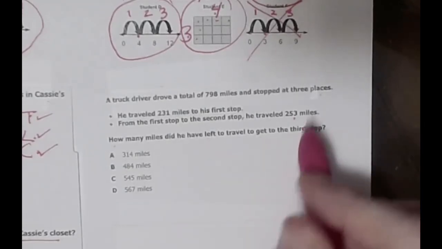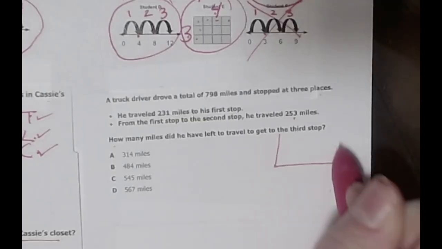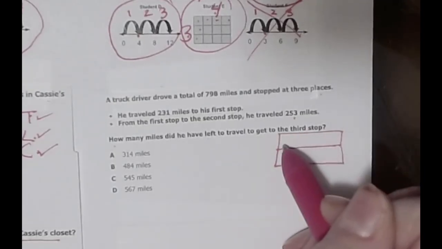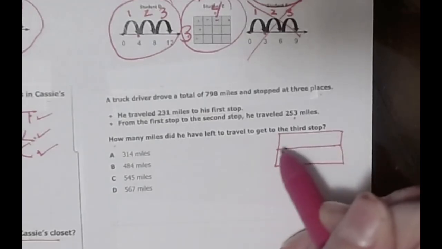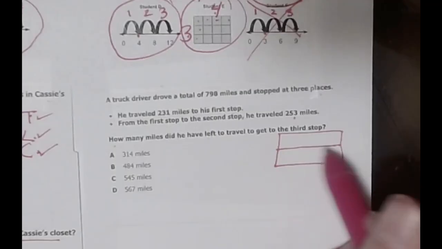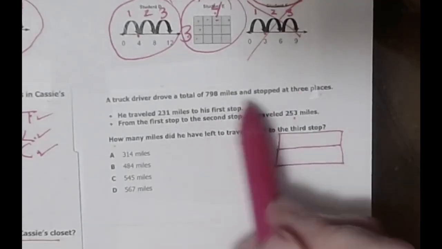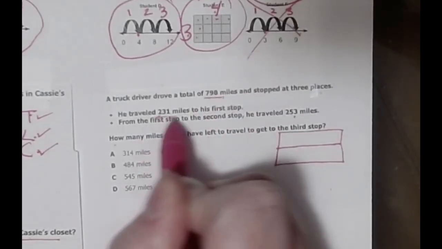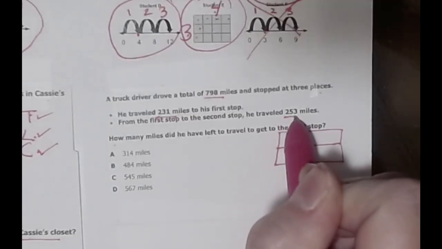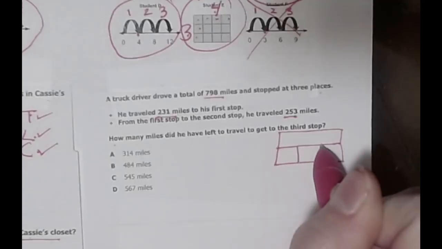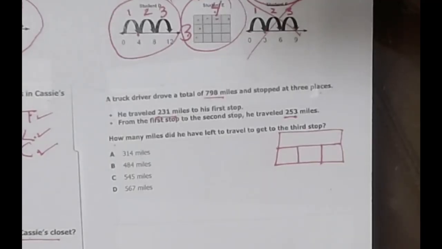So when I was teaching this originally, I taught students, make your box. And it goes straight down the middle. Okay? Your top box is always the total. Always. Your bottom box gets split apart. And you know how many parts go in here based on how many numbers are in your problem. So how many numbers are in our word problem? We have 3. We have 798, 231, and 253. So since there are 3 numbers in our word problem, this bottom box gets broken into 3 different spots.